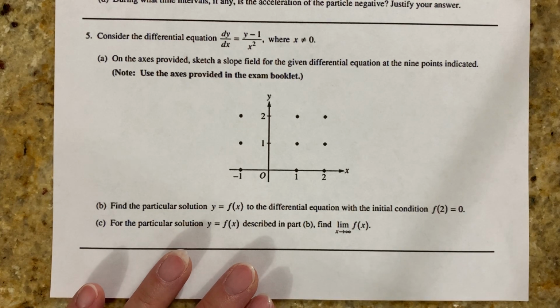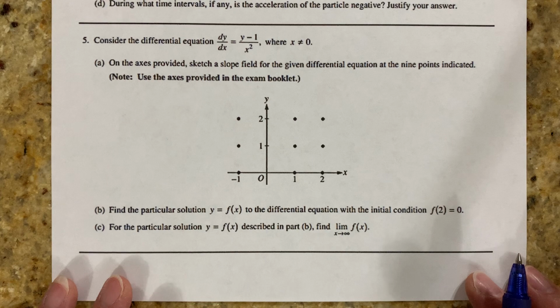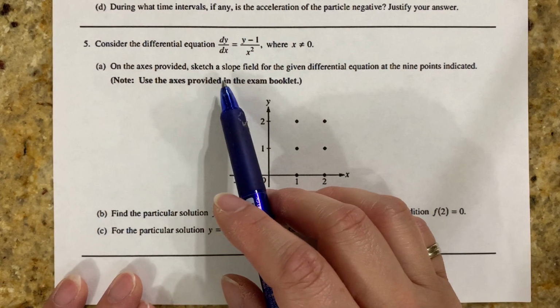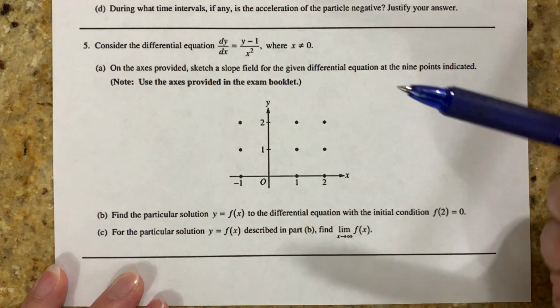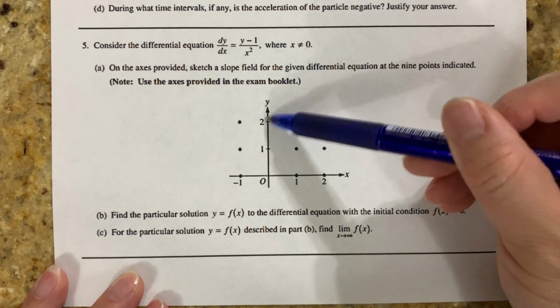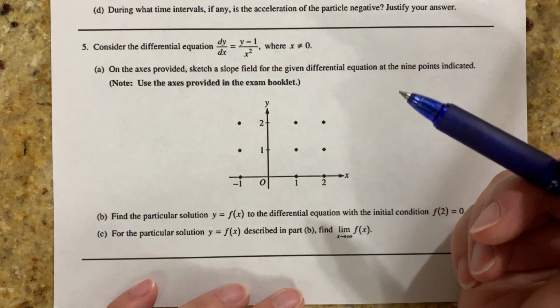This is 2008 FRQ number 5, still in the non-calculator portion. Oh, this is one of my favorite slope fields. On the axes provided, sketch a slope field for the given differential equation at the 9 points indicated. So they only want 9 points, 1, 2, 3, 4, 5, 6, 7, 8, 9. They don't want any of these, all right? So use the axes provided here.